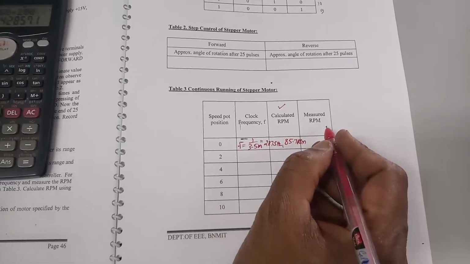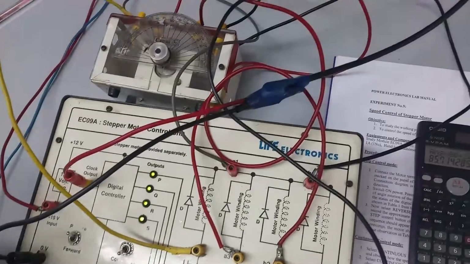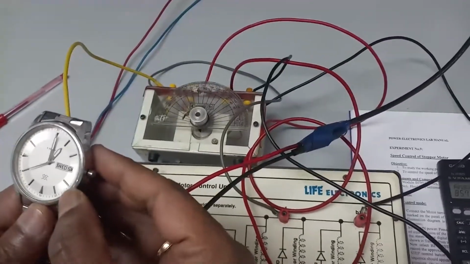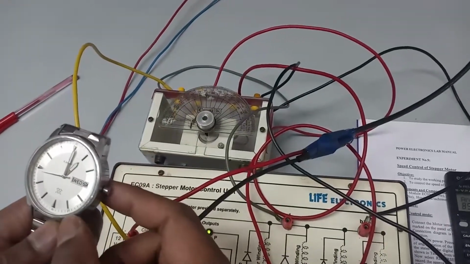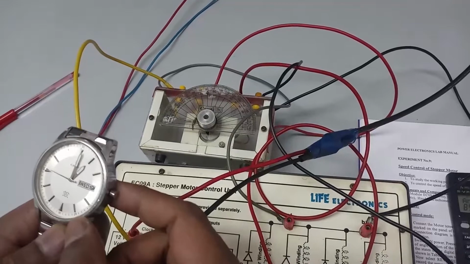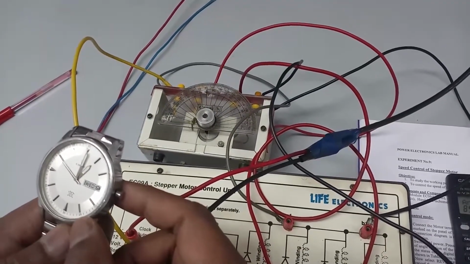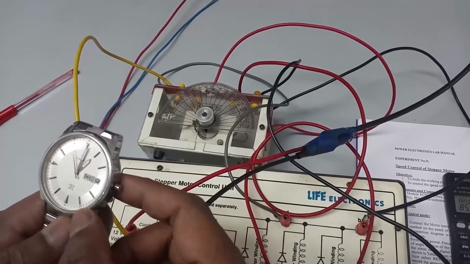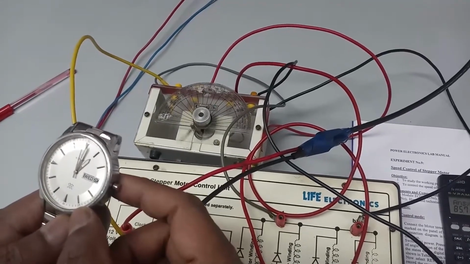Now we go for a measured rpm. In the measured rpm, I am going to check how many revolutions the shaft takes in 10 seconds. I'll watch the 10-second time where it starts, and simultaneously I can see how many revolutions it's taking. Somewhere at 50 seconds I'll start. I'll say start. 1, 2, 3, 4, 5, 6, 7, 8, 9, 10.